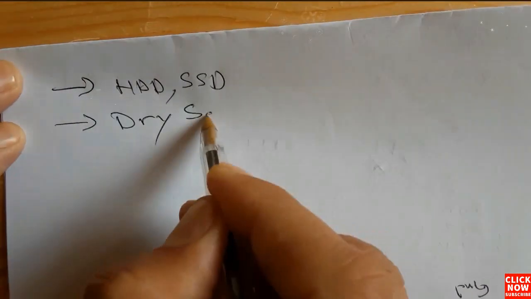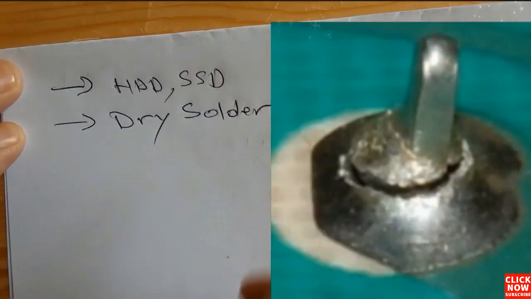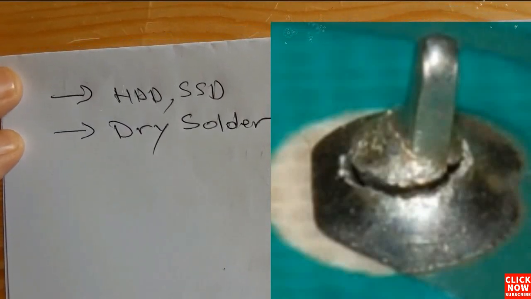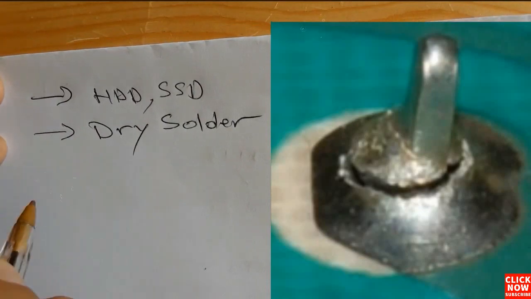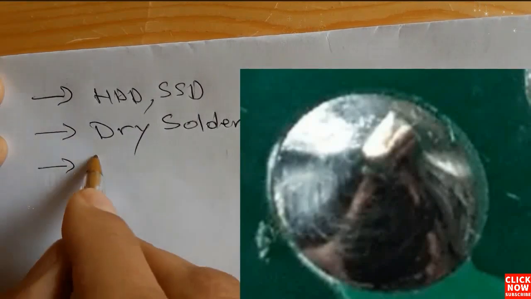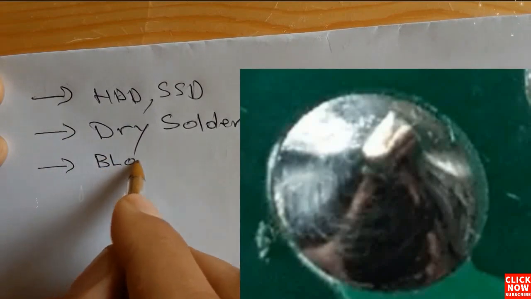Okay. The next failure is dry soldering. As you can see here in the image, this is basically a dry soldering. If you have any dry soldering in the motherboard, it can be a failed or a dead motherboard. You should always check all terminals in the motherboard, especially for the power jack or power connector. Here basically this is a good soldering. If you find any dry soldering, you should make another good soldering.